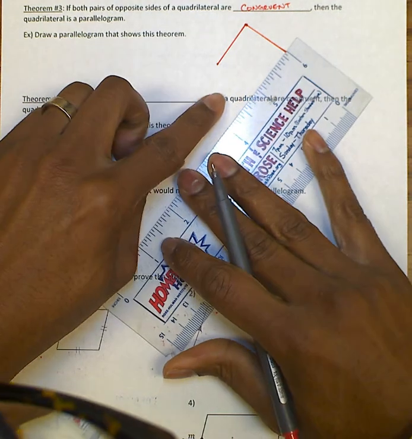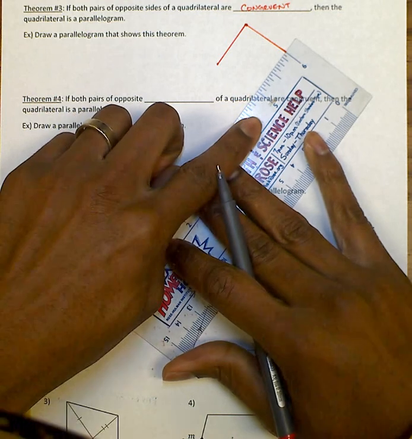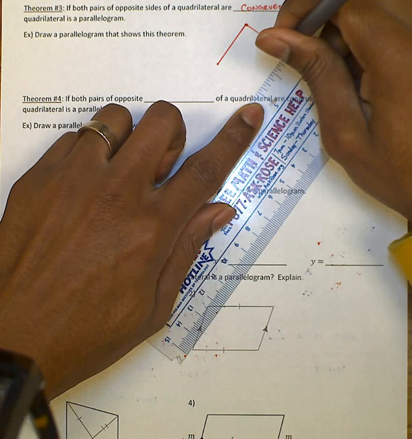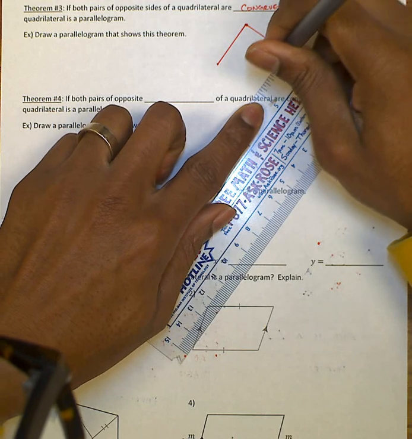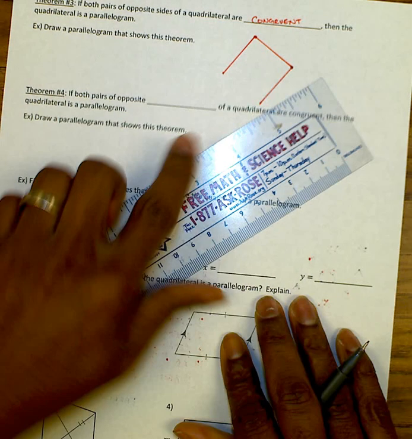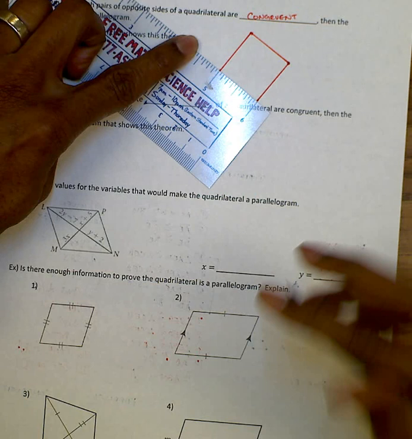Forgive me if I mess up on my angles. I'll make that an inch. I feel like I closed in too much on that. Let's see if this will be an inch. Hey. Sweet.